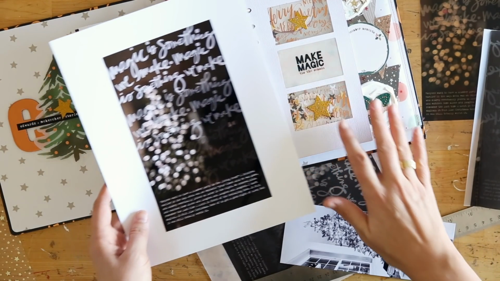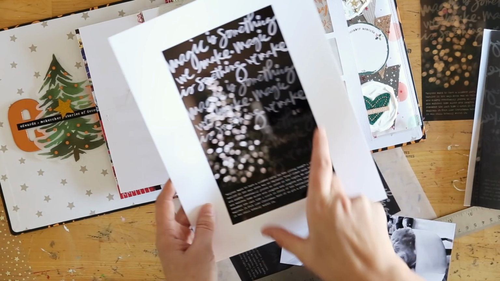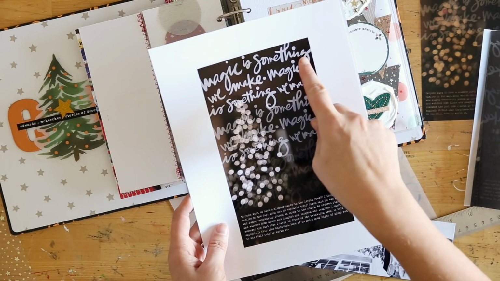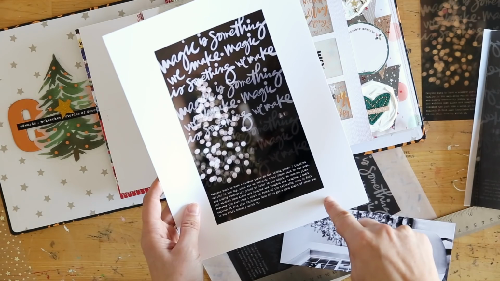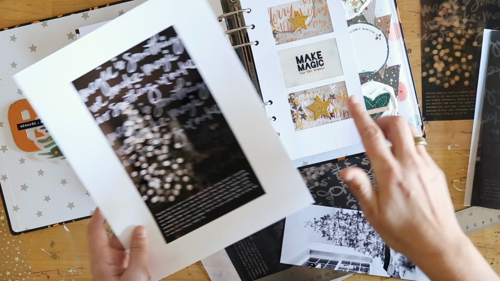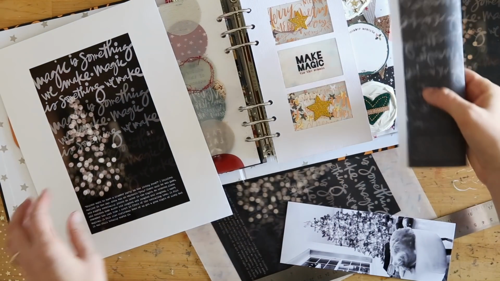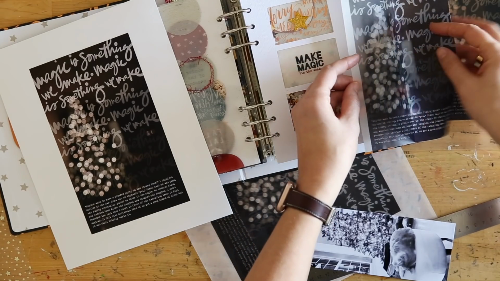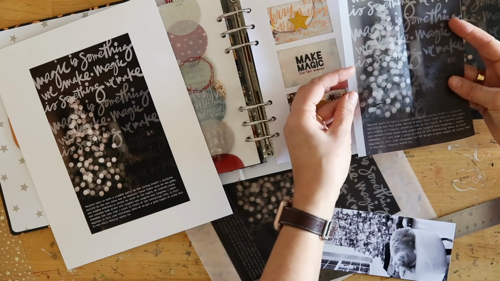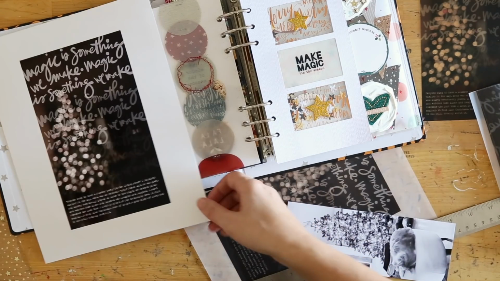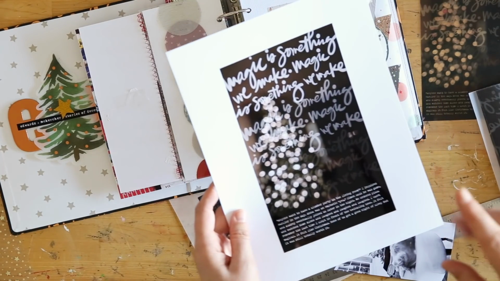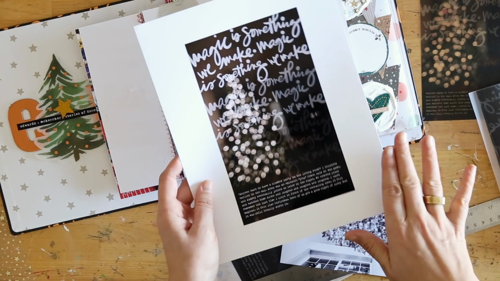This idea of making magic. So I sized my photo to 5 inches wide by 8 1/4 tall, which is the same height as everything else, because what I wanted to do was have something that would flip open. And the decisions that I had to make were a couple things, right? One, what kind of media was I going to print it on?